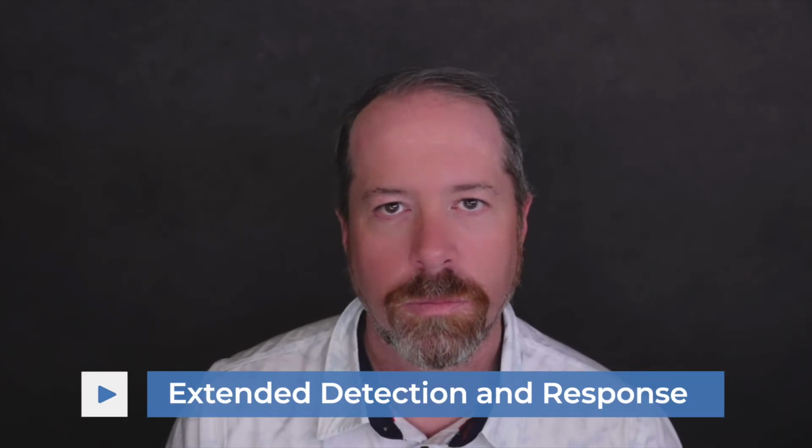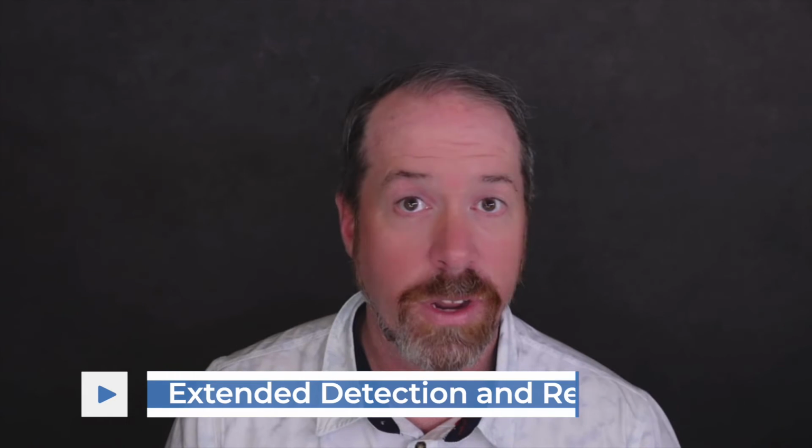So where does XDR fit into all of this? Because if you've been working in InfoSec for the last several months, you've no doubt heard XDR, Extended Detection and Response. Well, in order to understand XDR, you have to understand what it extends. And that's EDR, Endpoint Detection and Response. Not familiar with that term? You might be familiar with its grandfather, antivirus.